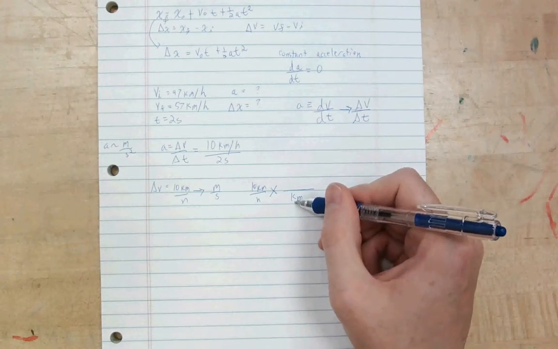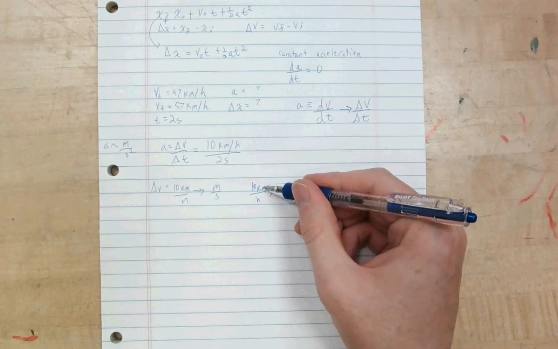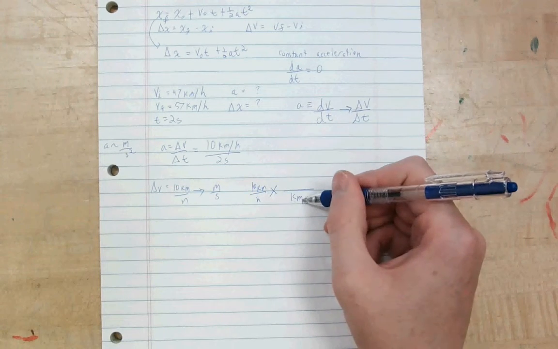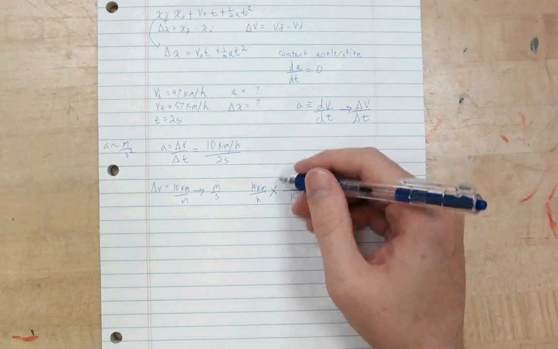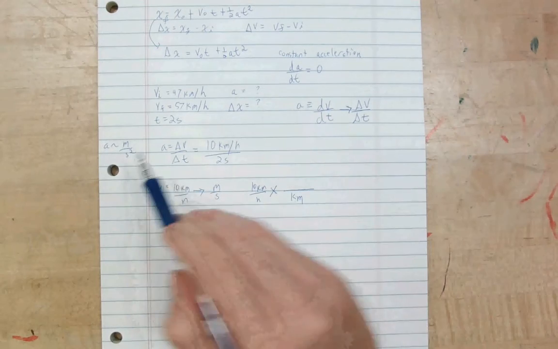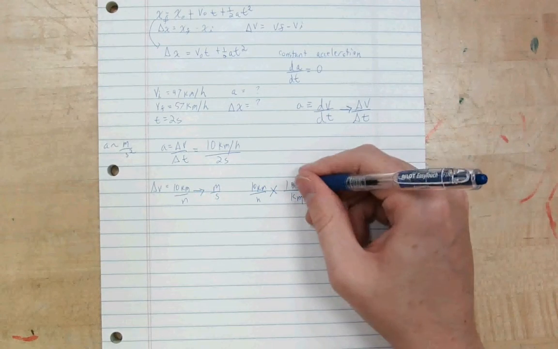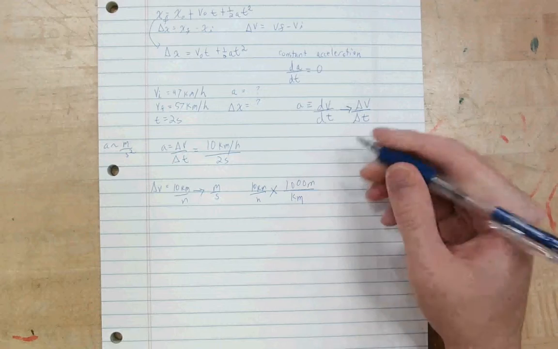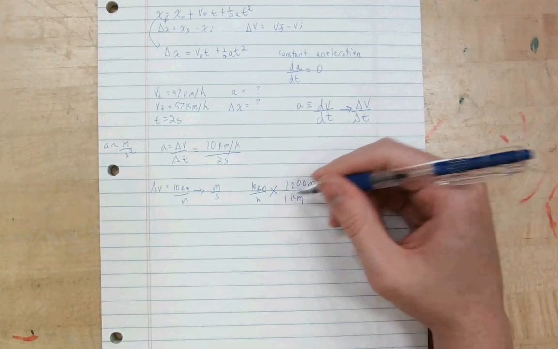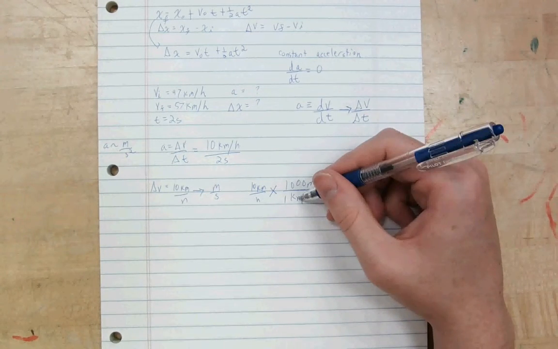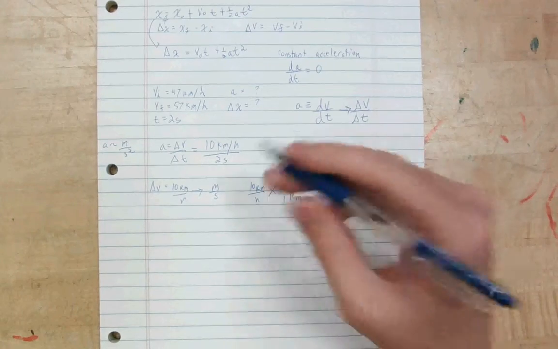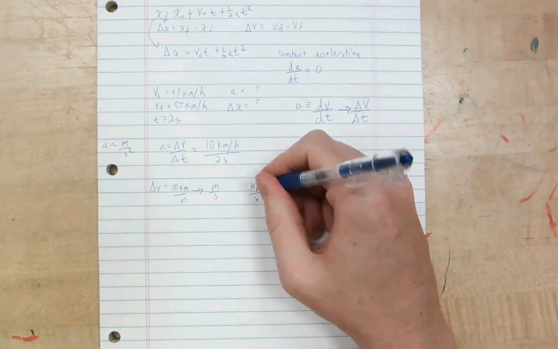So if I had a fraction with kilometers on the bottom and multiplied it by kilometers here, that would eliminate kilometers. Well, what am I going for? Meters. How many meters are in a kilometer? 1,000. So this fraction is equal to 1 because 1,000 meters divided by 1 kilometer is 1, so I haven't changed anything. And then those units cancel.